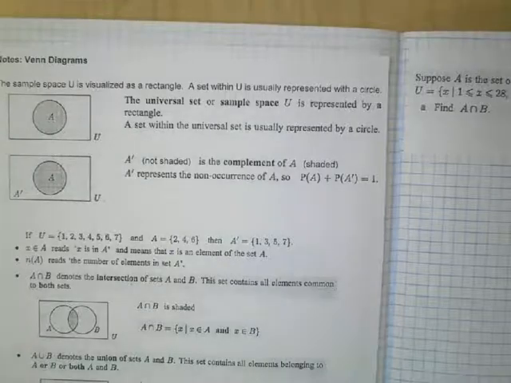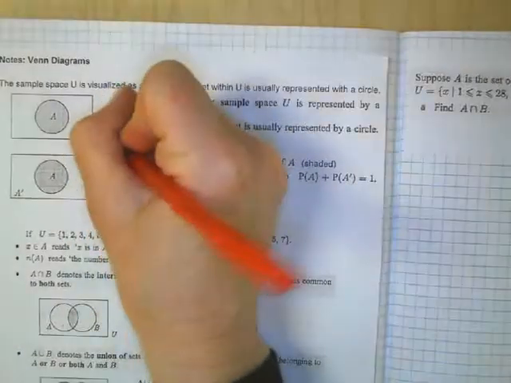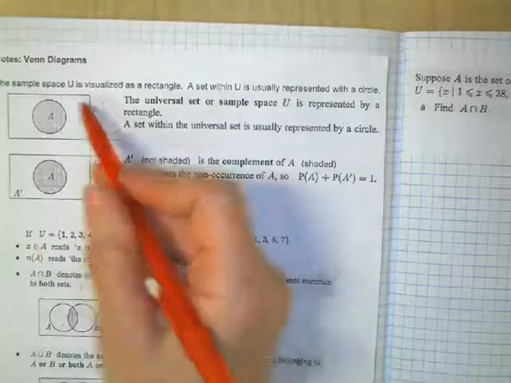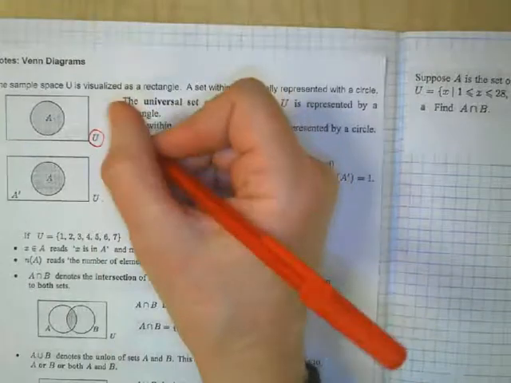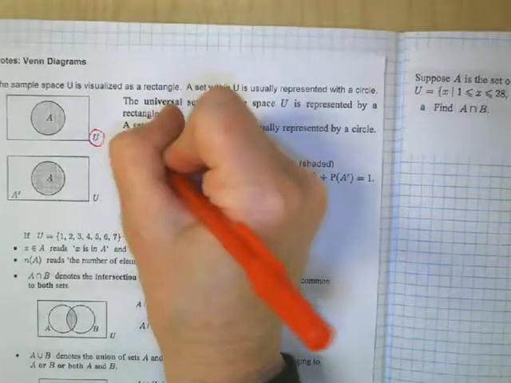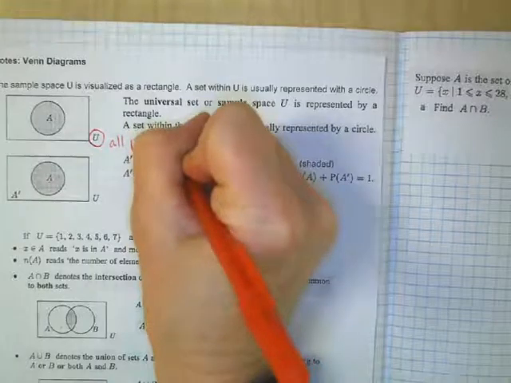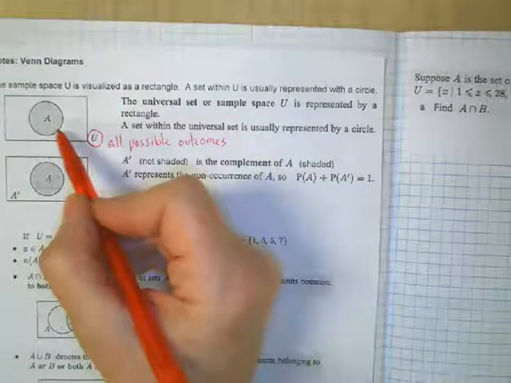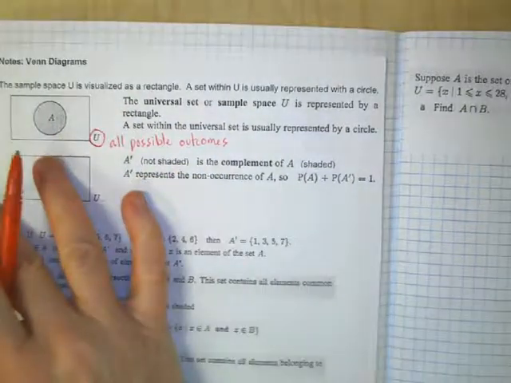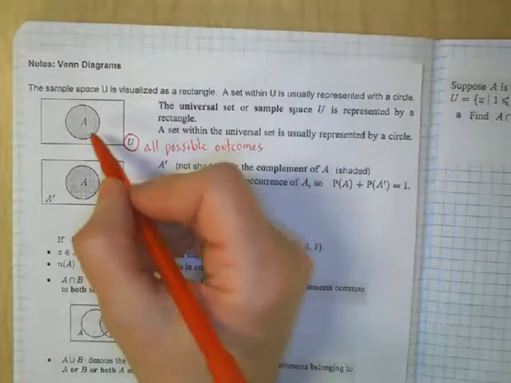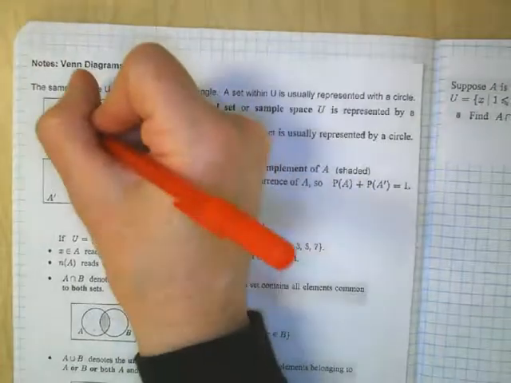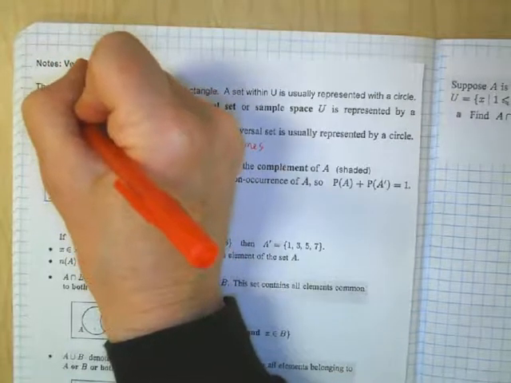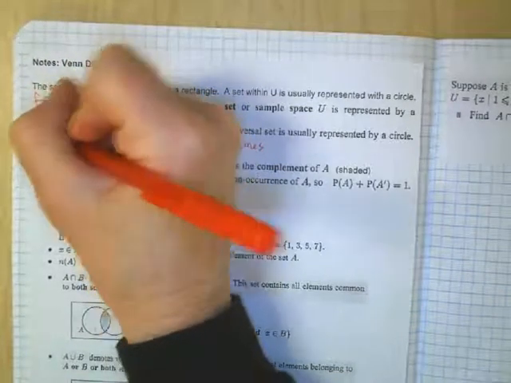The universal set, this thing here, U, the universal set, remember, inside the rectangle. The label's outside, but we're talking about what's inside the rectangle. That's all possible outcomes. All possible outcomes go inside the rectangle. And the ones that make you a winner, the favorable outcomes, go inside the circle. Those are the ones we're interested in. The outcomes we are interested in, we call those favorable outcomes, and they go inside the circle.